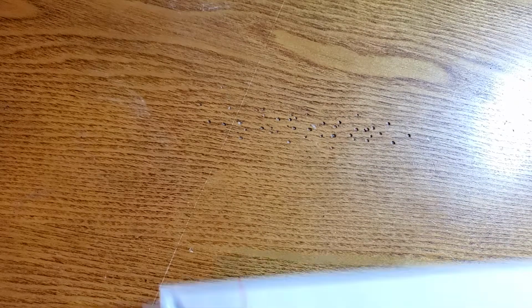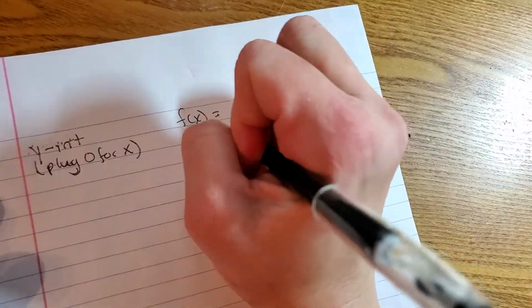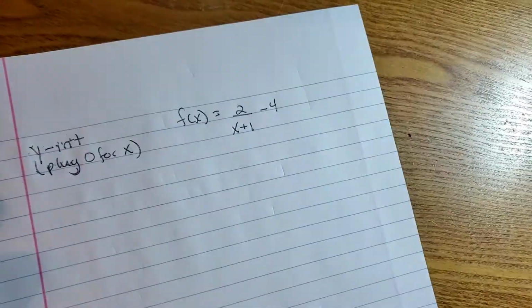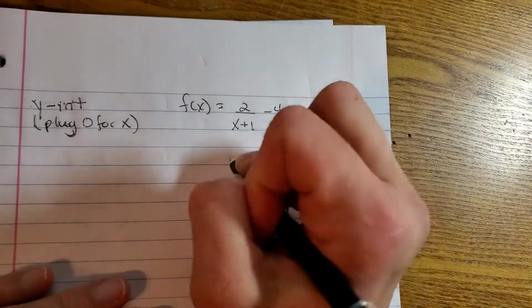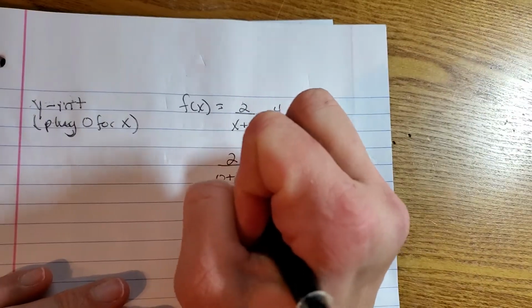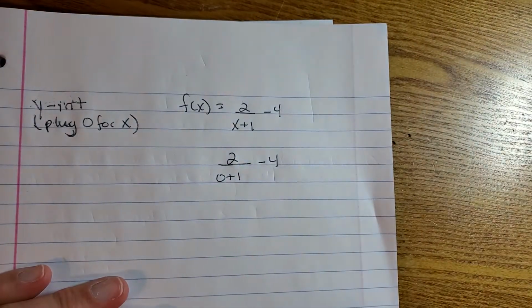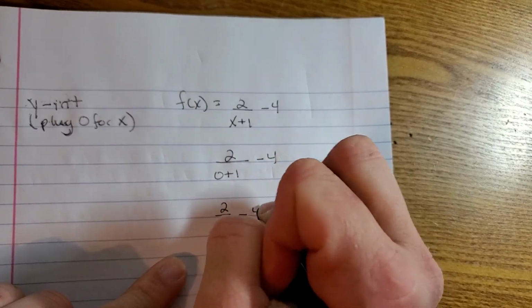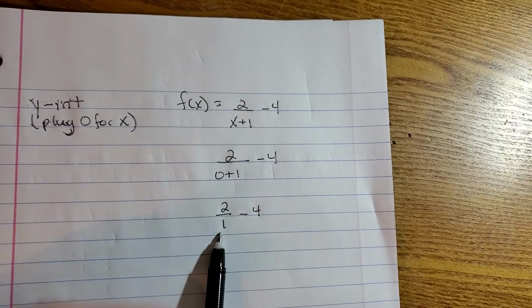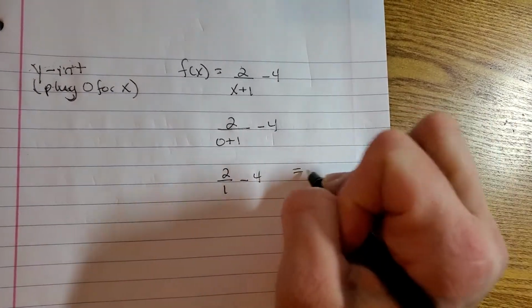F of x equals 2 over x plus 1 minus 4. Let me just double check that. Make sure I have the same one. Yep. And now if I want the y-intercept, I'm going to plug in 0 for x. So I'm just going to go 2 over 0 plus 1 minus 4. Well, 0 plus 1 is just 1, so now I have 2 over 1 minus 4. And 2 over 1 is just 2, so 2 minus 4 is -2.